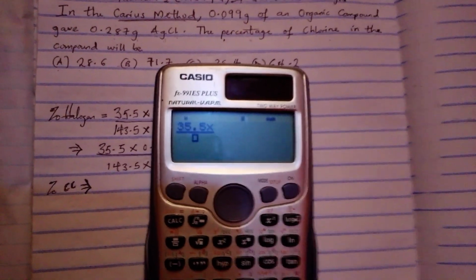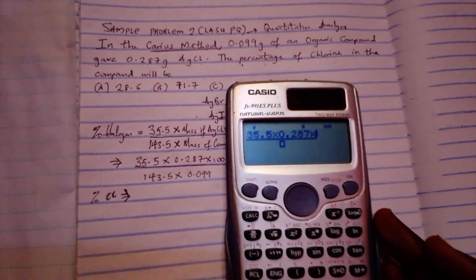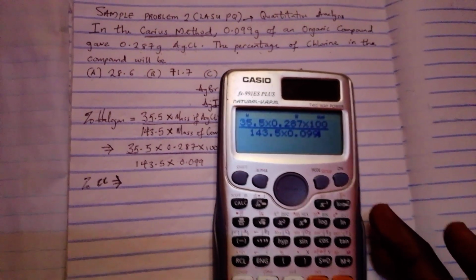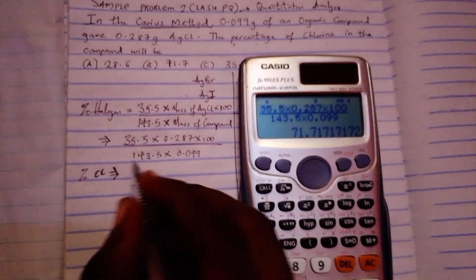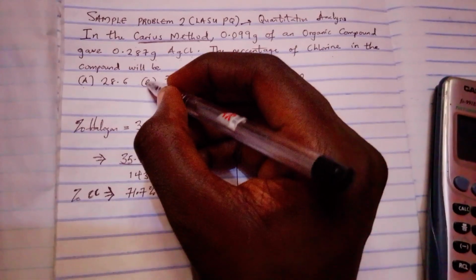We have 35.5 multiplied by 0.287, then multiplied by 100, and all divided by 143.5 times 0.099. And the answer is 71.7%. So that makes option B the correct answer.